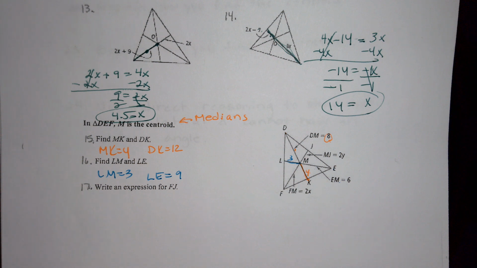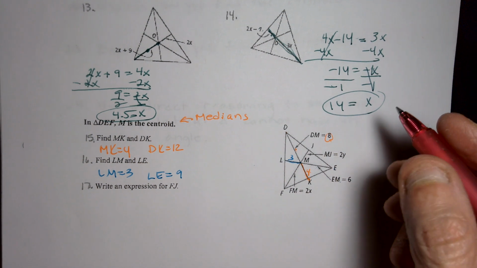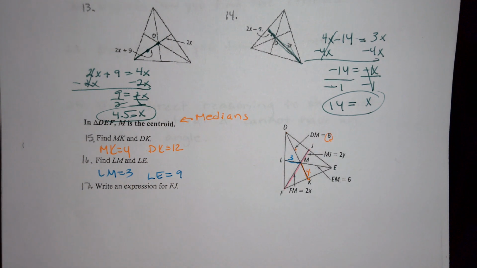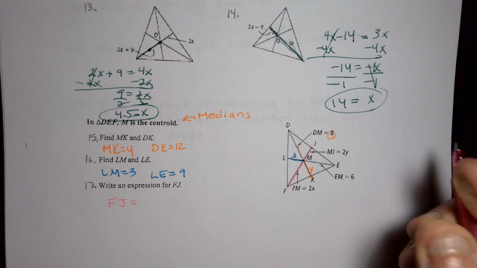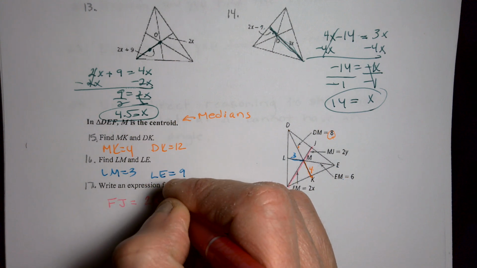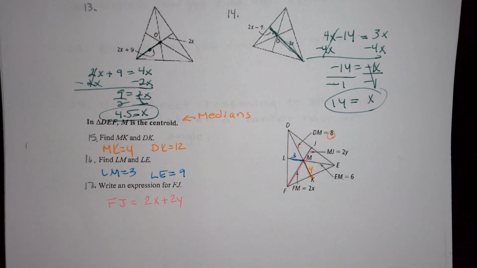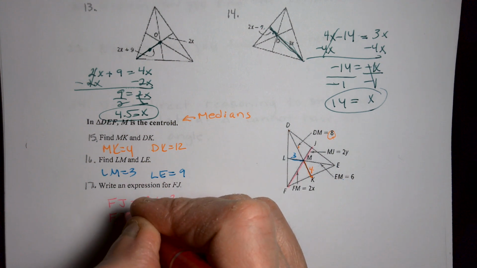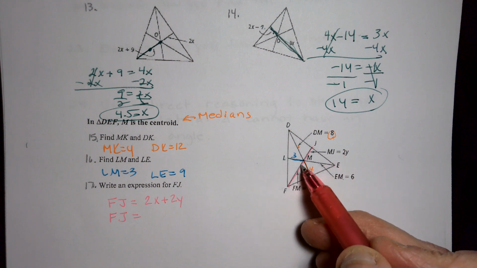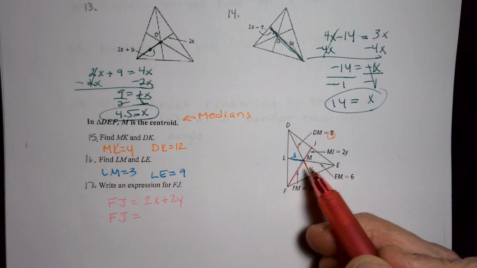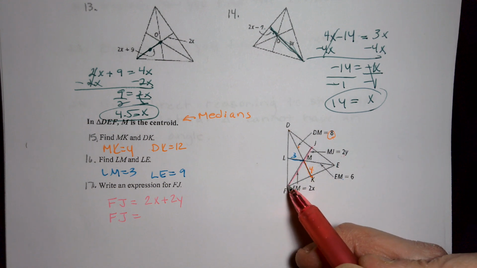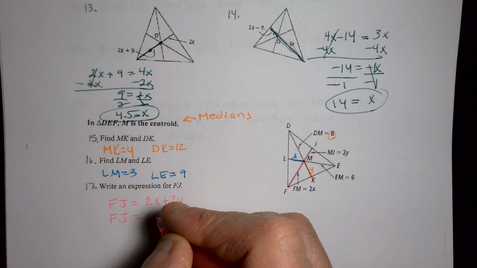Write an expression for FJ. Okay, where's FJ? FJ is this whole thing. So honestly, you could do it 3 different ways. You could say 2x plus 2y. Or let's say this is the 1-parter and it's 2y. So how many y's would that be over here, if I just turn this into y instead of the 2x? It'd be 2 of these, right? 2y and 2y would be 4y, plus these 2y would be 6y.